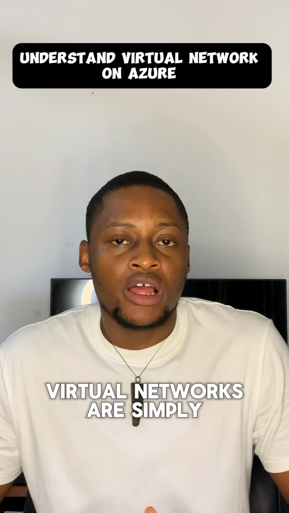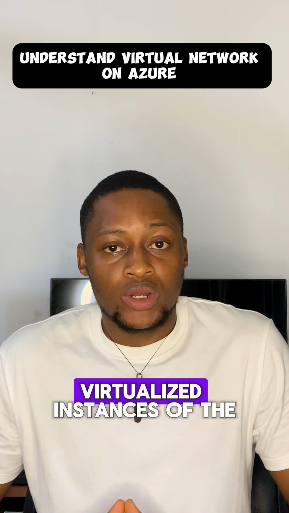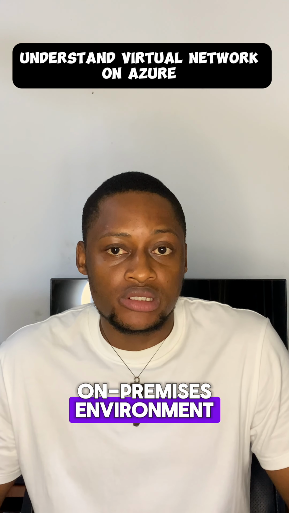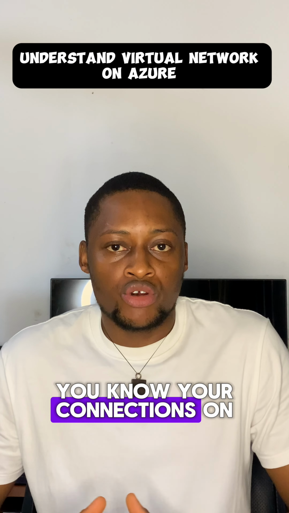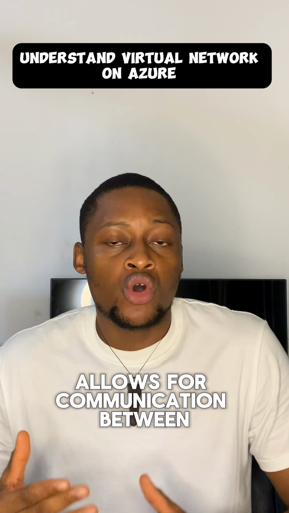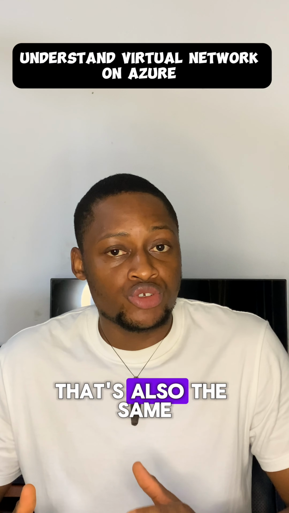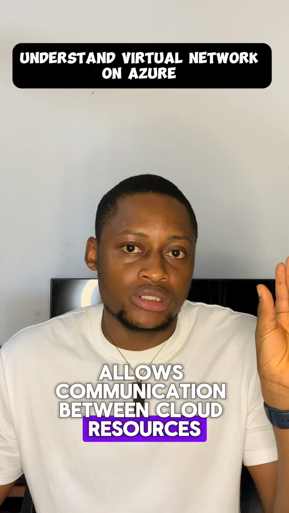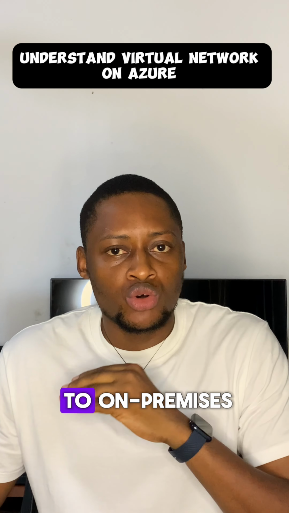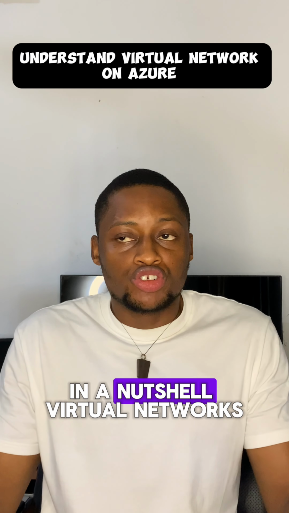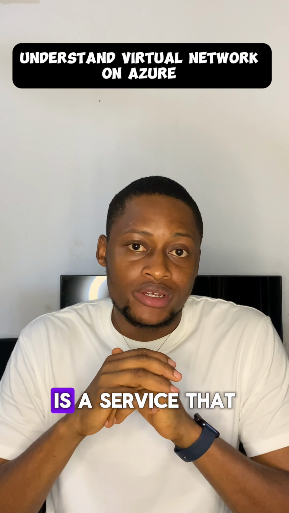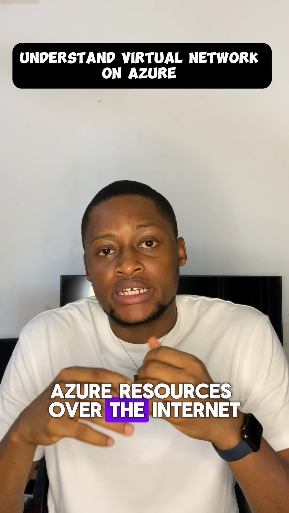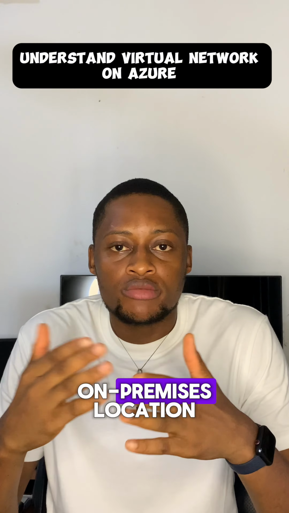To put it simply, virtual networks are virtualized instances of the kind of physical networks you have at your on-premises environment. The same way your connections at your on-prem environment allow for communication between your resources, that's also the same way virtual networks on the cloud allow communication between cloud resources, and even, with an extension, to on-premises resources too. In a nutshell, virtual networks on Azure is a service that allows communication between Azure resources over the internet, and even resources at on-premises locations.